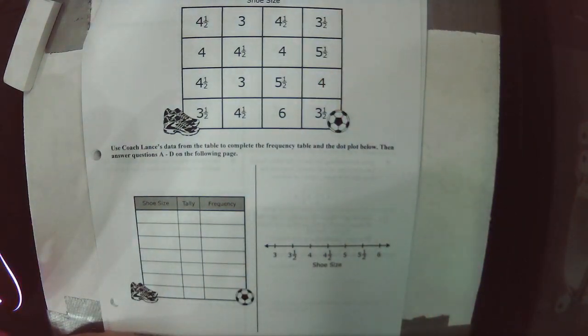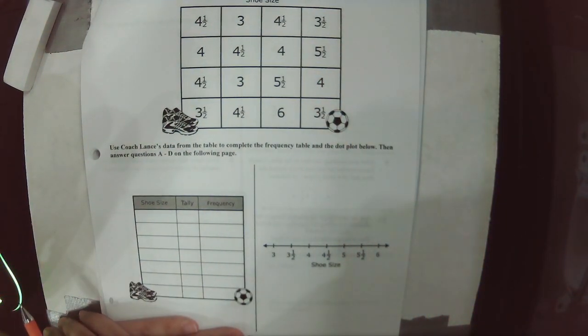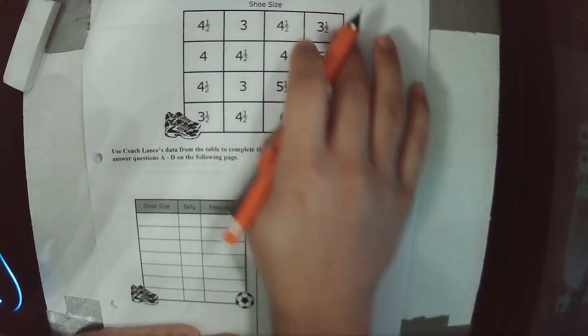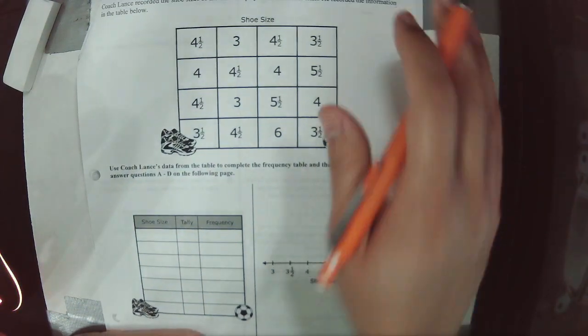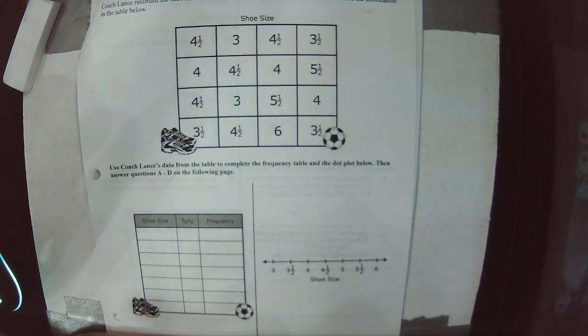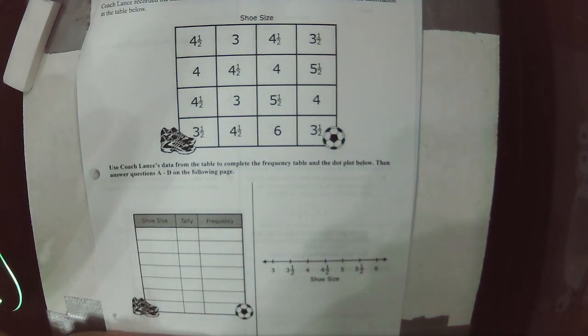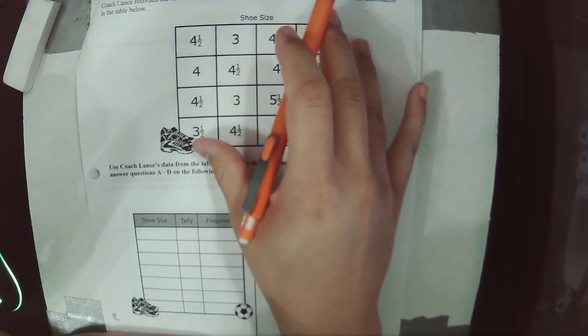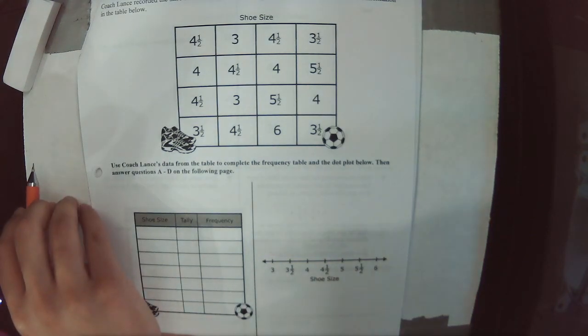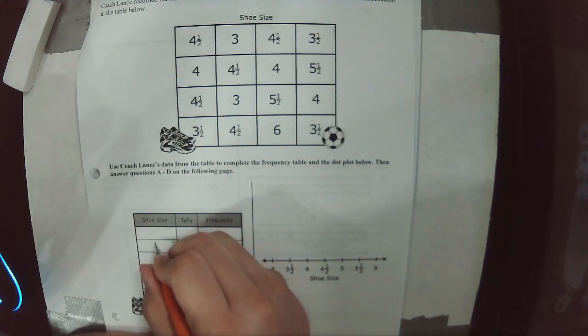So he went ahead and he looked at everyone's shoe size on the soccer team. He wrote it down in these squares. First, let's go ahead and fill out the frequency table. Whenever we fill out a frequency table, we usually want to start with the smallest number first. If I take a look at this chart of shoe sizes, the smallest number I see is 3. So that's what I'm going to start with.